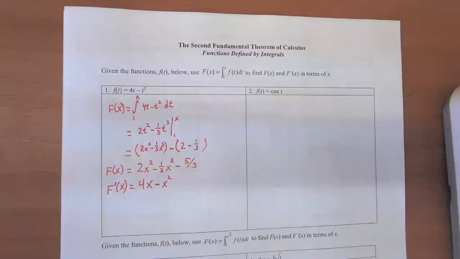In the last video, we took a look at the first example on page 591 and saw that if we took a definite integral with a variable as its upper bound, and then we took the derivative of that function, we kind of wound up with where we started off again. So let's take a look at the second problem and see if we've got the same thing going on there.